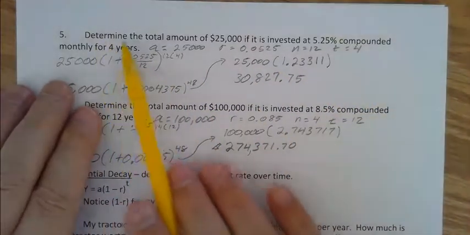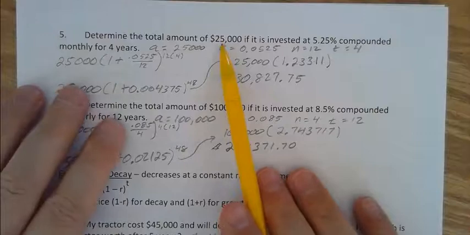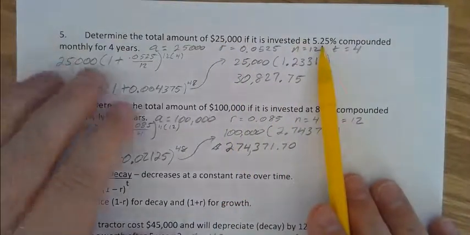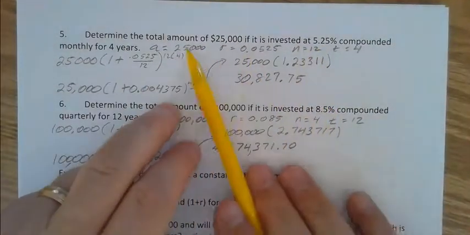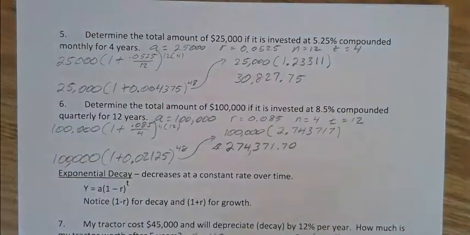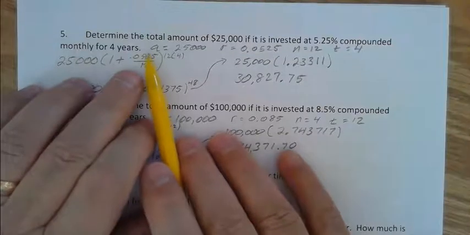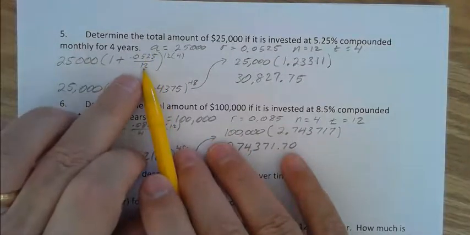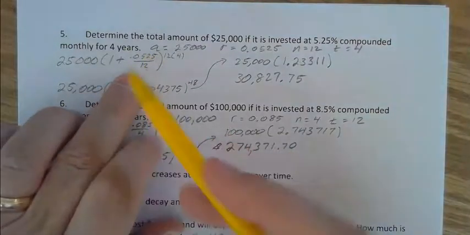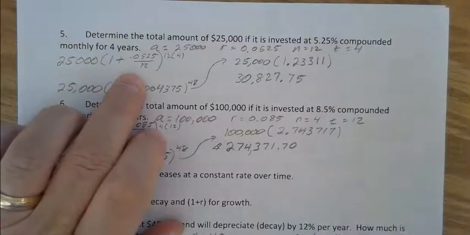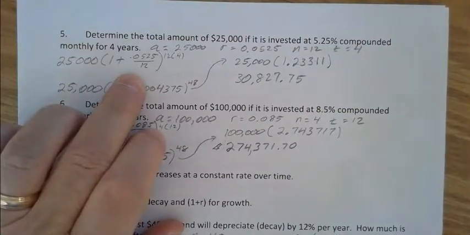So we have the problem, determine the total amount, 25,000 at 5%, and then these amounts. So we have 25,000, then 1 plus r divided by n, remember your formula, r divided by n. So here, when you're going to do the quiz, I'm not going to have you memorize the formula.